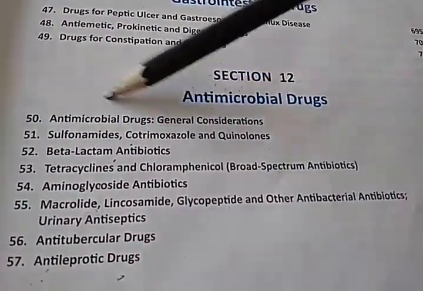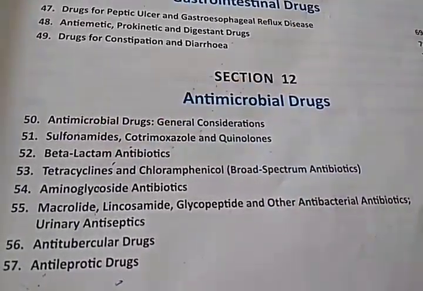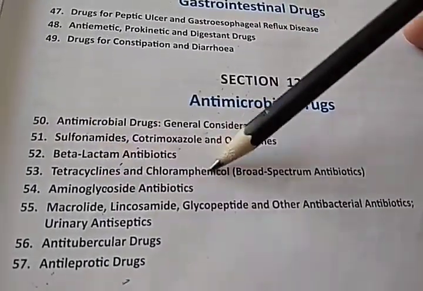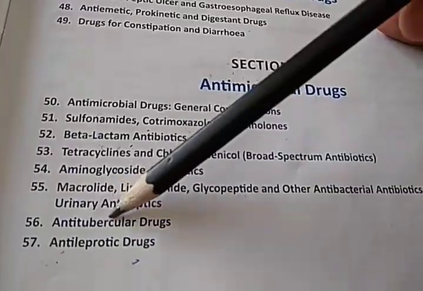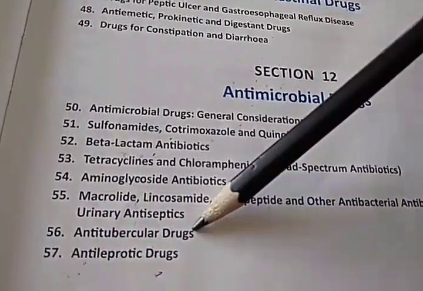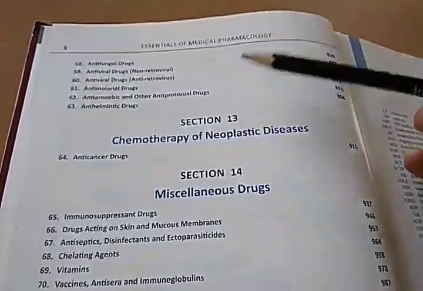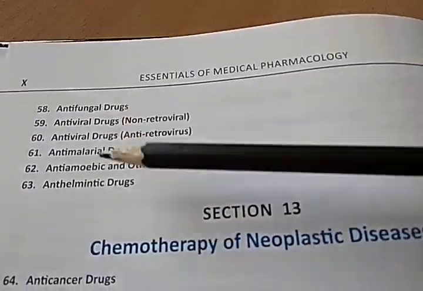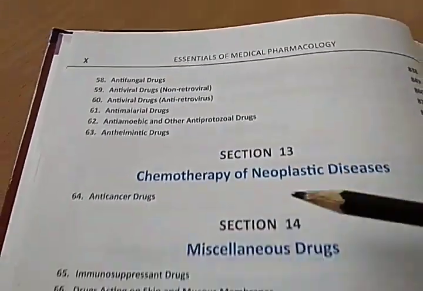So here you have cotrimoxazole, then beta-lactam antibiotics, where penicillin and all will come here, right? Broad spectrum antibiotics, you have tetracyclines, chloramphenicol, your doxycycline and all will come here. Anti-tubercular drugs, can you name some? Isoniazid, rifampicin, pyrazinamide. Anti-leprotic drugs, dapsone, etc. Then in antimicrobials itself, you have antiviral also, anti-malarial, anti-helminthic, albendazole, mebendazole, all those.